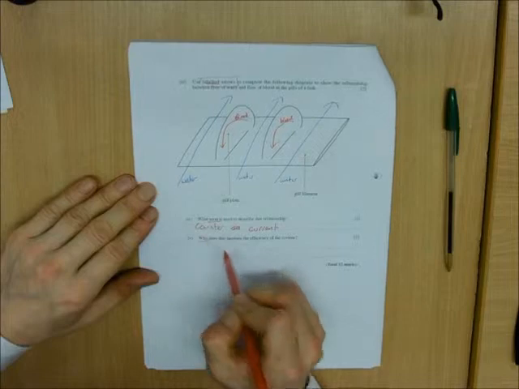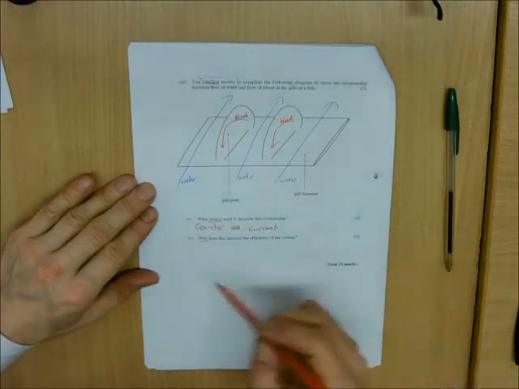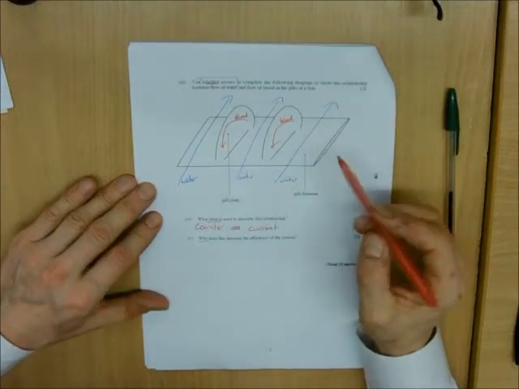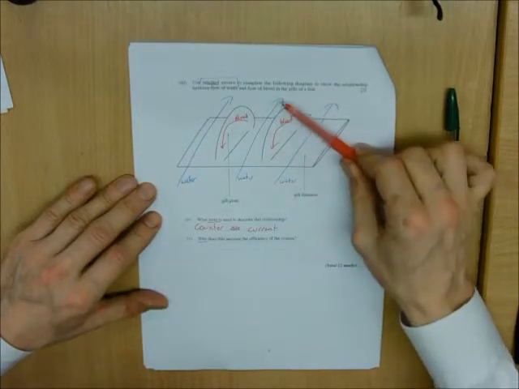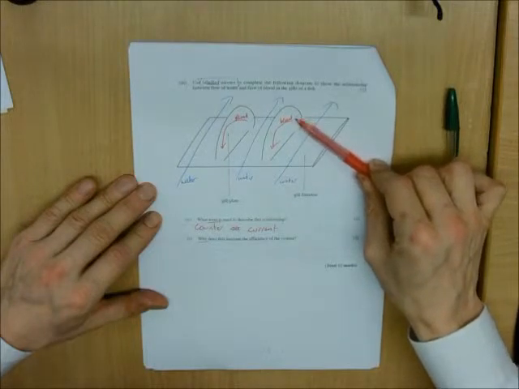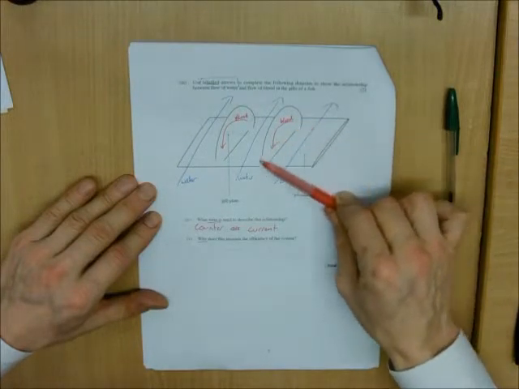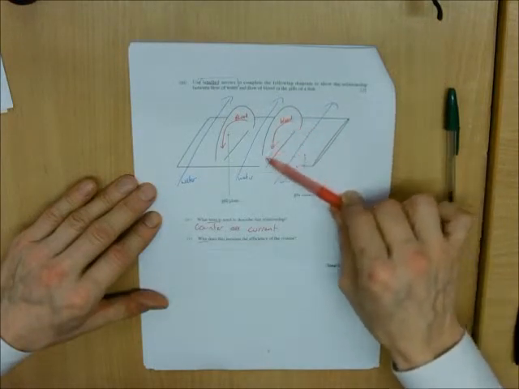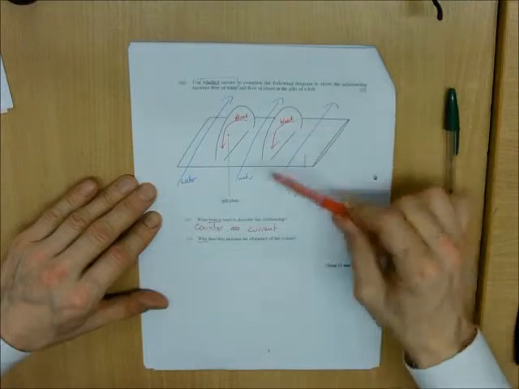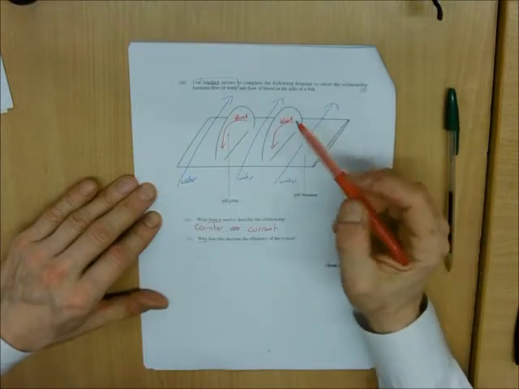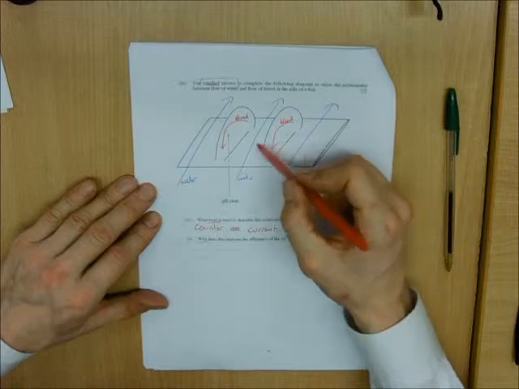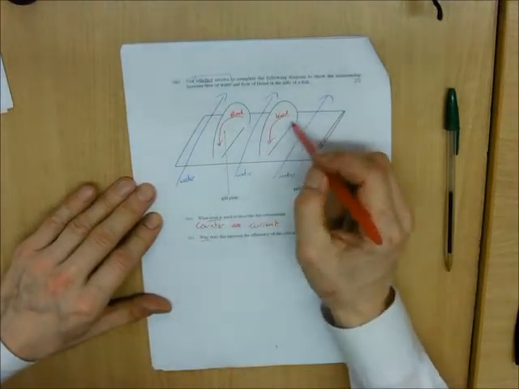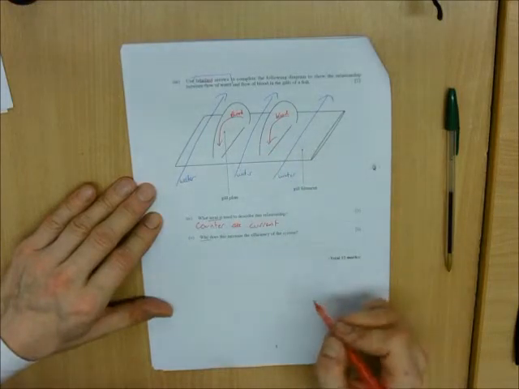And why does this increase the efficiency? Well, there's a statement that we're always going to say in this situation, and we've got this situation here where the entire length of this gill plate, we've got a concentration gradient for oxygen and CO2, of course. So no matter where we are on this gill plate, we've always got a concentration gradient, and so we can get exchange of gases across this entire gill plate.